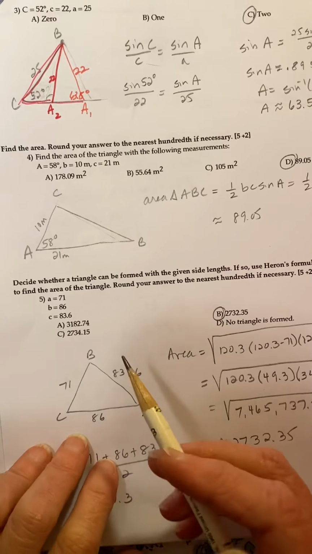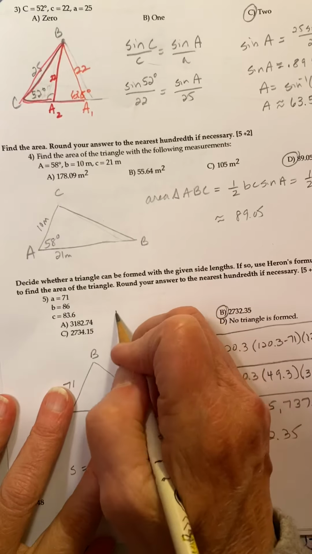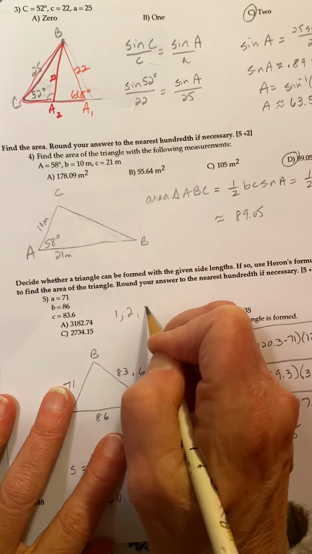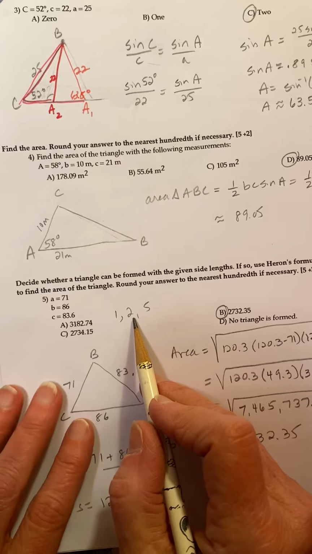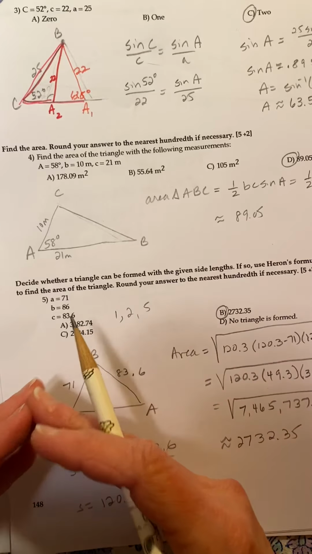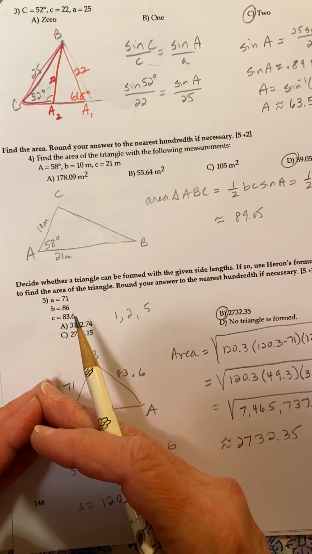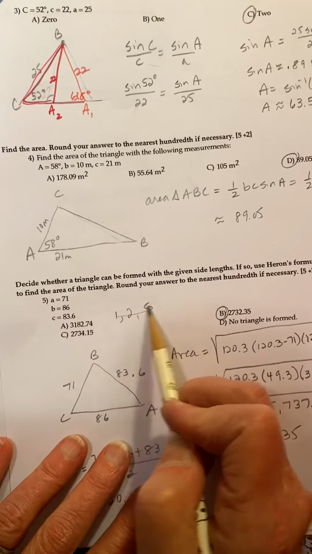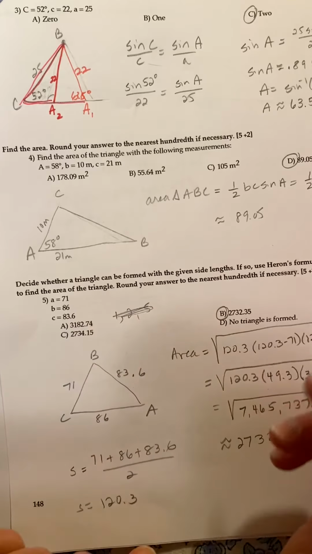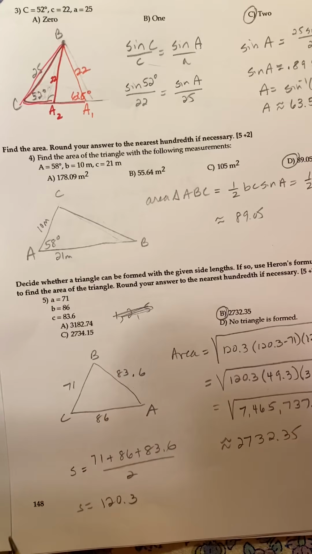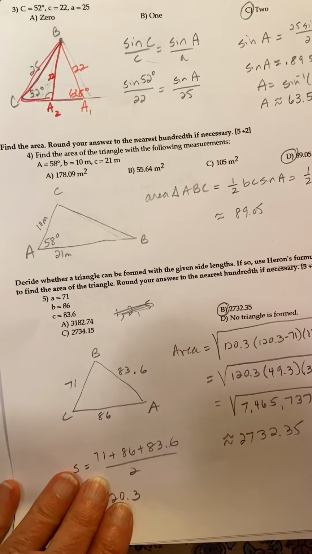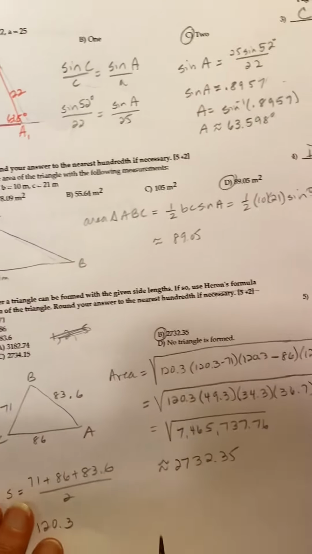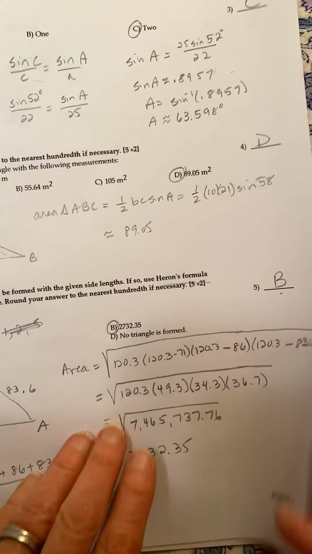If I asked you, can I make a triangle with sides measuring 1, 2, and 5? You could not, because 1 and 2 add up to 3, and there's no way you could arrange a side measuring 1 and 2 to make a triangle with a side measuring 5. These can easily do it, and there's a triangle that could have those lengths, and then you use the formula indicated in the directions to calculate the actual area. So that came out to be B.